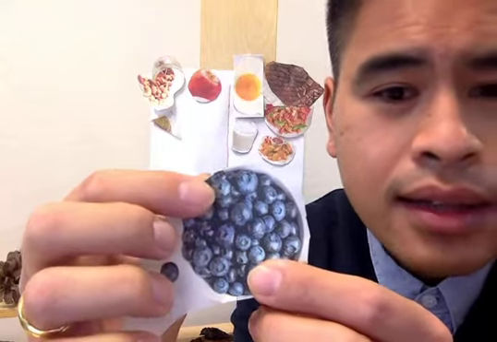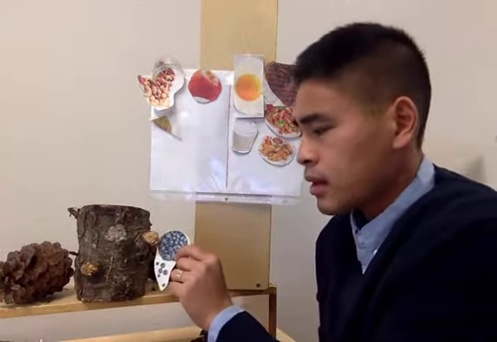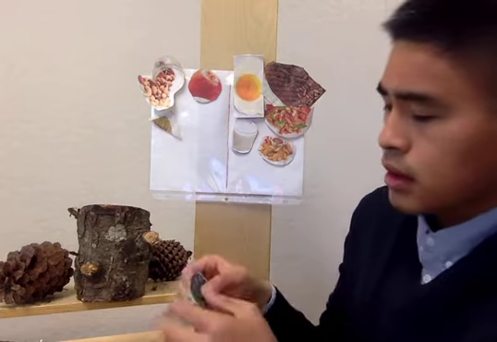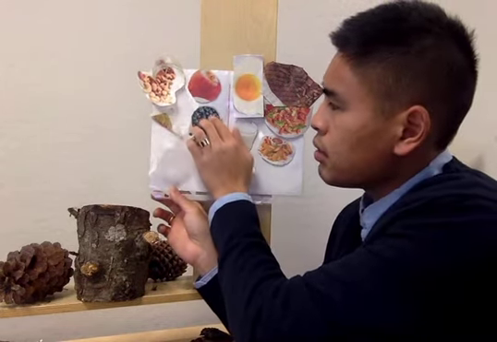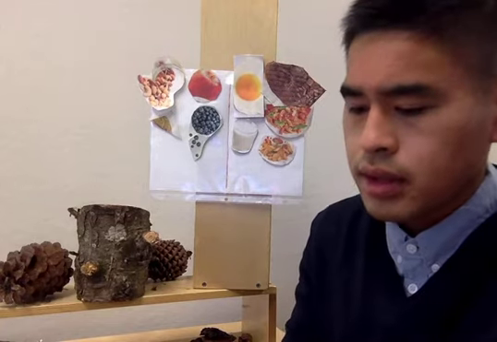So, that looks like a spot that would attach to a tree. Let's try and take a look. Okay, that looks like that would work and be connected to the tree. Okay, so we'll put this blueberry on this side.